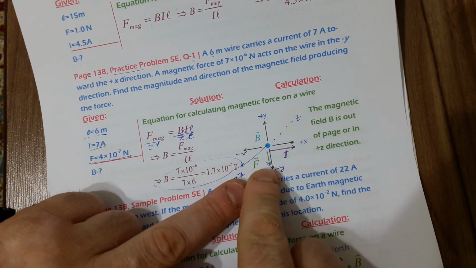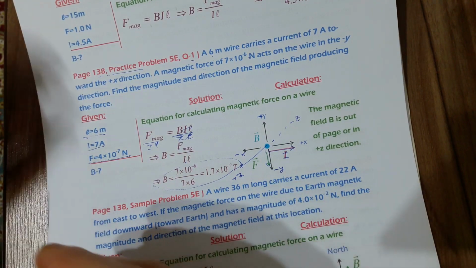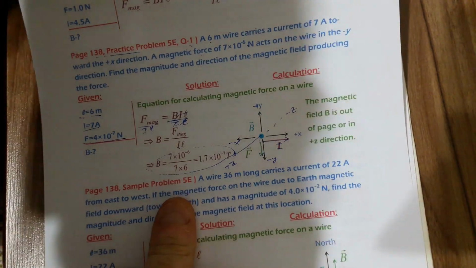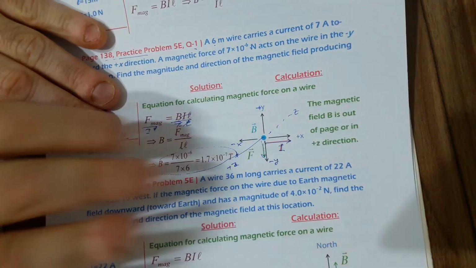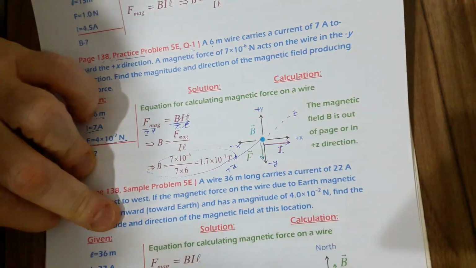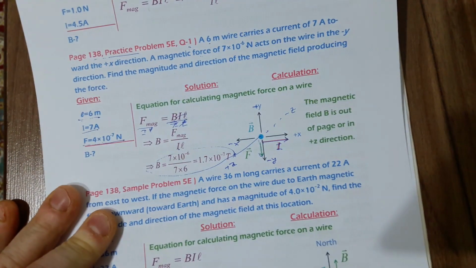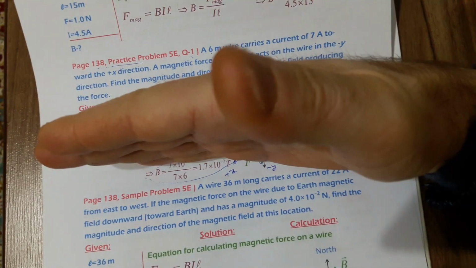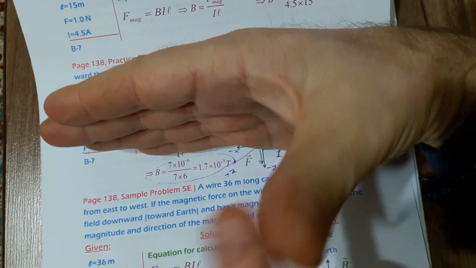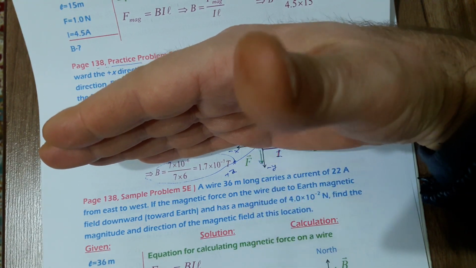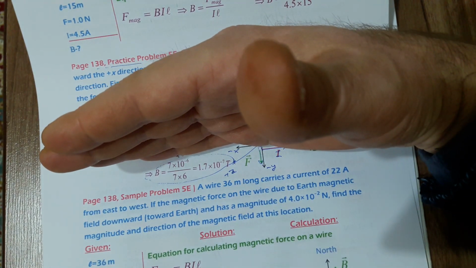The force acting on the wire is in the negative y direction. So your palm must point in the direction of negative y. Let me arrange my position. So the palm is pointing in the direction of negative y, but the thumb must point in the direction of the electric current. Electric current is in the positive x direction.